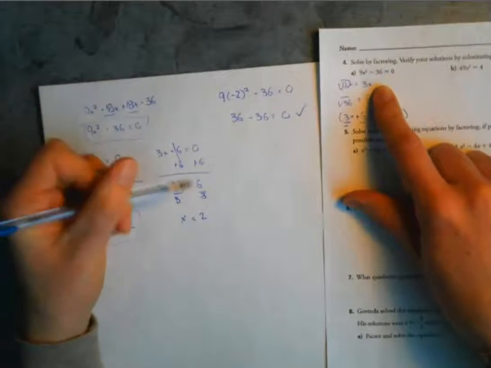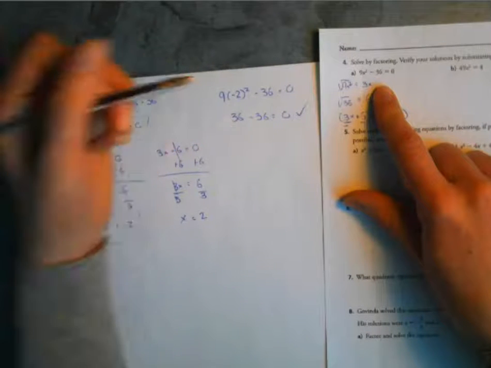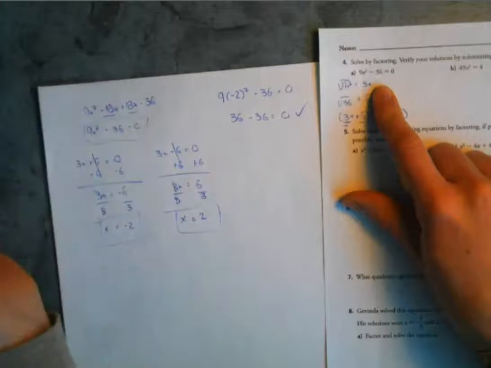And then, of course, positive 2 squared is also going to be positive 4 times 9, which will be 36 minus 36. So that one works as well.